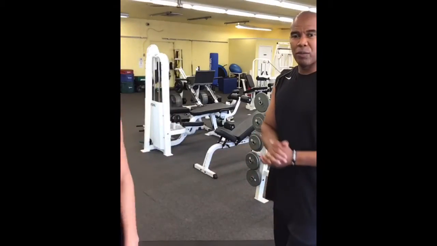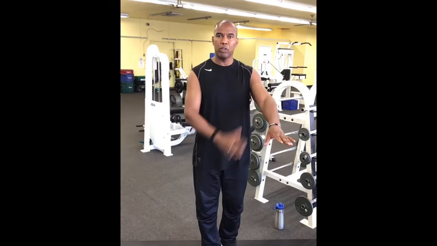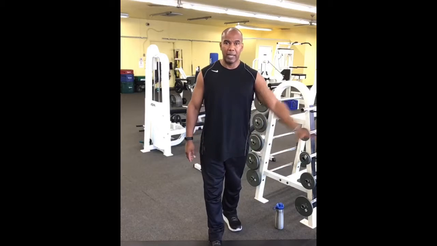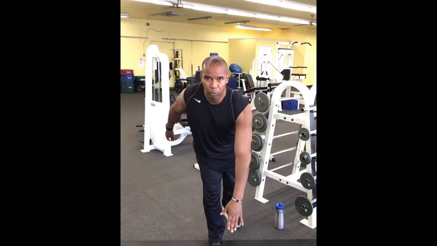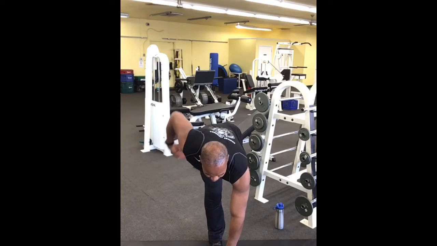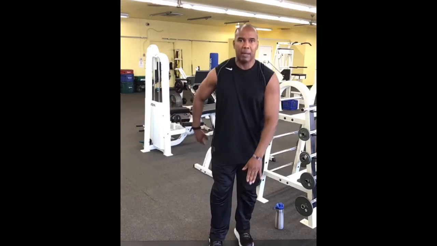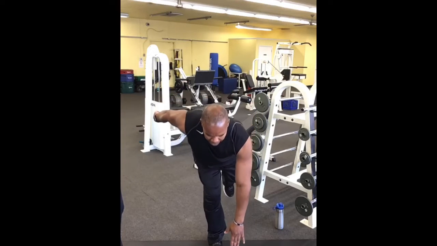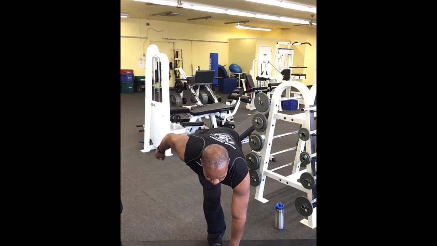Okay, so the next one that we want to do is the deadlift, and I'm going to show you a one-leg deadlift. If I'm facing you and I'm coming down, I'm going to take my opposite arm to my opposite foot. Okay, I'm going to back up just a little bit. Okay, there we go. And if I come down this way towards that foot, like that, I'm focusing in on keeping my back flat. Coming back up, tightening my core. So I'm inhaling down, and my knee is slightly bent.